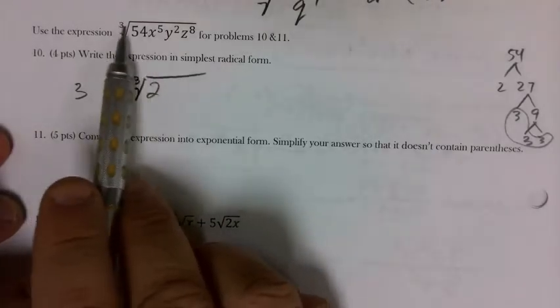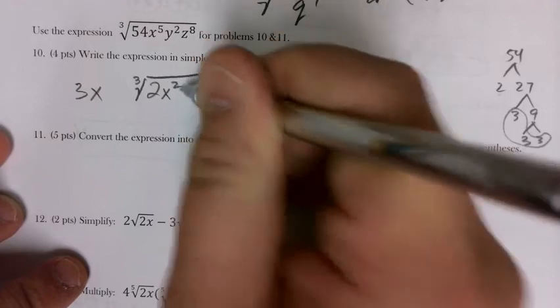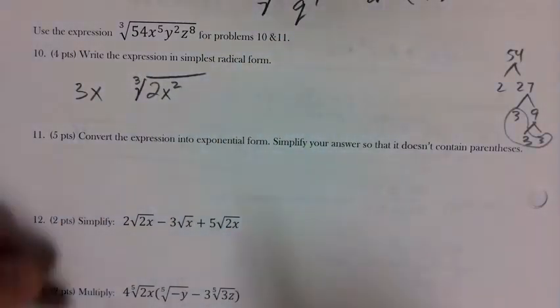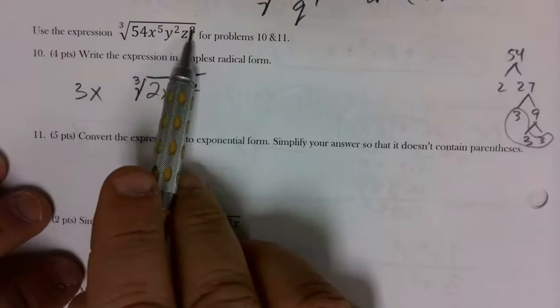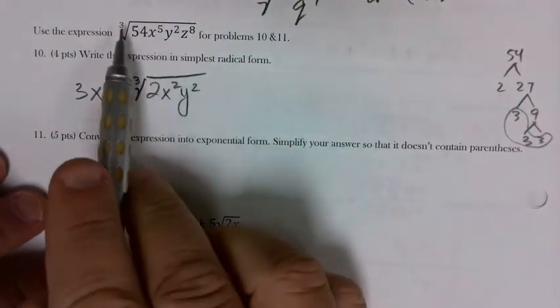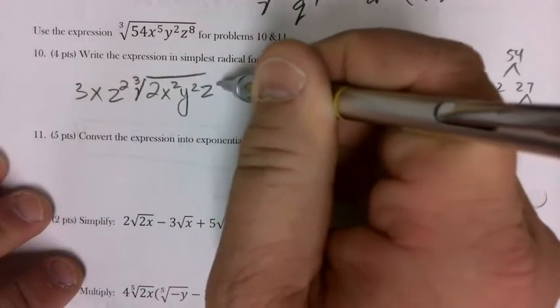How many times does 3 go into 5? Once, so I'll be able to pull 1 x out, but it leaves behind 2, because there's 3 and then 4, 5, right? Okay, 3 doesn't go into 2, so these are going to be left there. 3 goes into 8 twice, so I'm going to pull out 2 z's, and 3 plus 3 is 6, and there's 2 left over, so I get z squared.